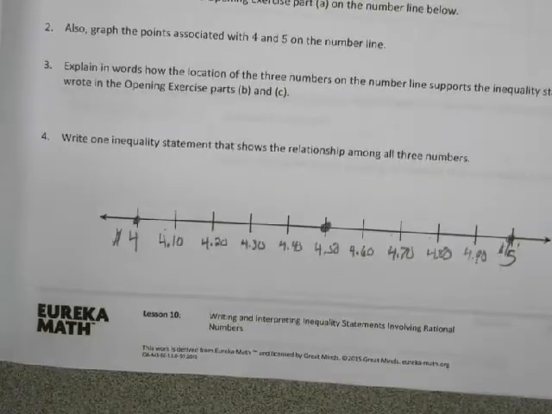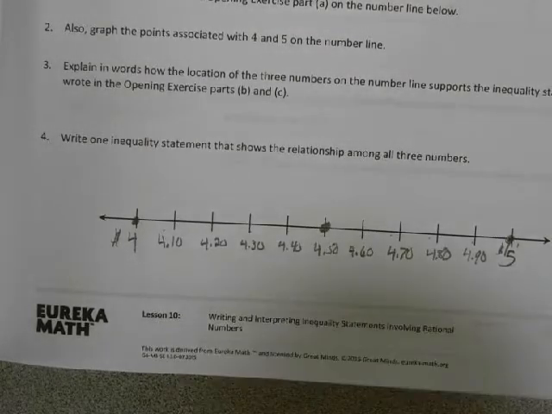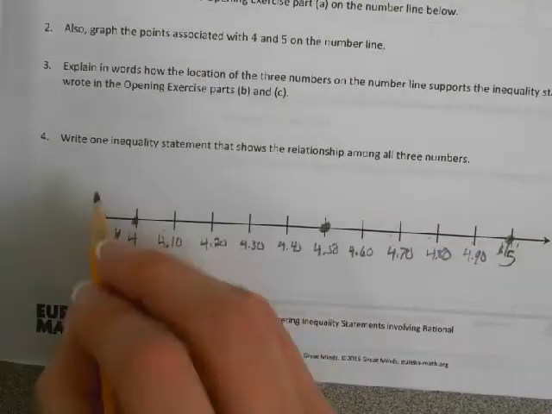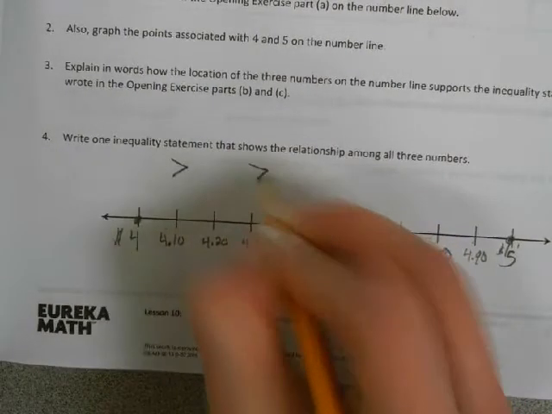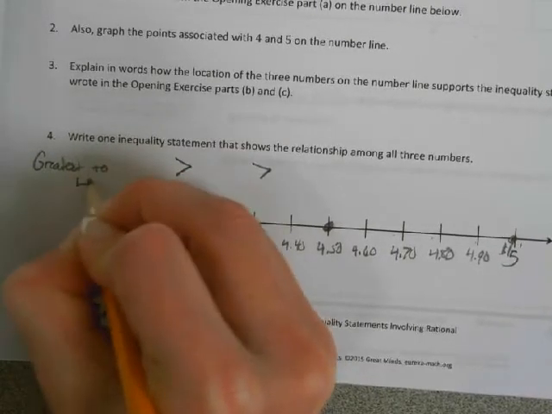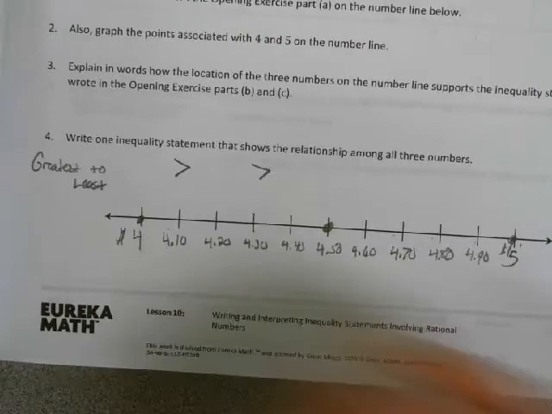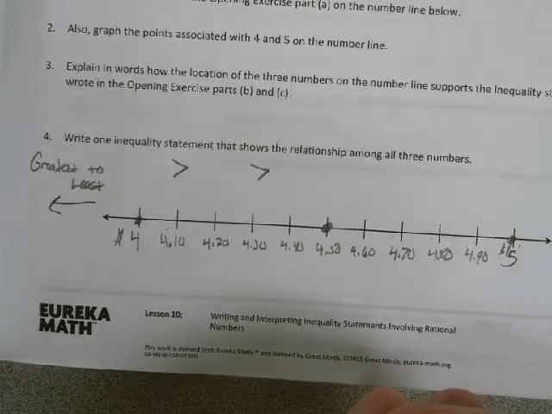And then it says, write one inequality statement that shows the relationship among all three numbers. There are two ways you go. So like I said, greatest to least in your notes. Greatest to least, we would have greater than. So this is greatest to least. And greatest to least, we go from the right to the left on the number line.